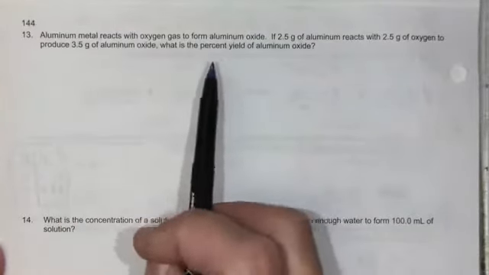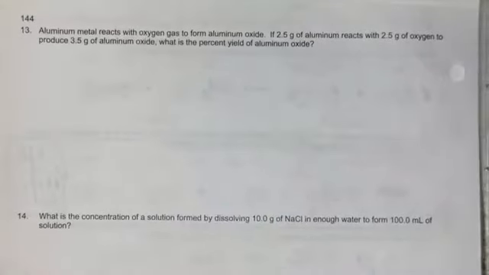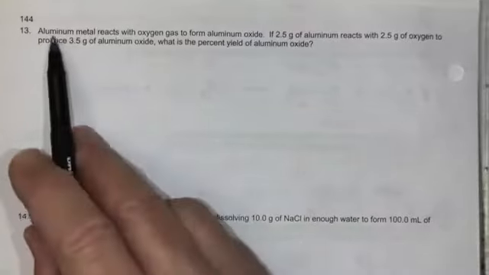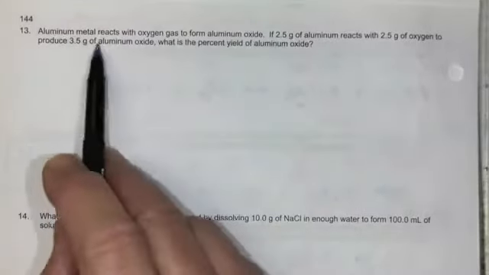Well, as you look at this problem, this is a reaction stoichiometry problem. And what is the first thing you need in order to solve any reaction stoichiometry problem? The first thing you need is a balanced equation. We're not given a balanced equation, but we are given a description of the reaction. So we have to use this to write a balanced equation.